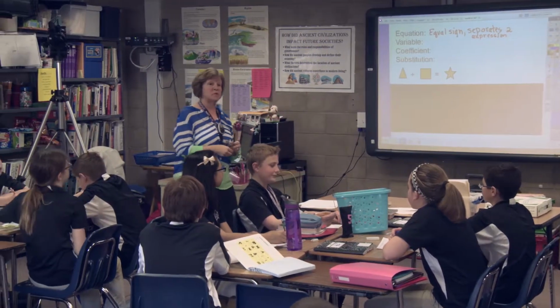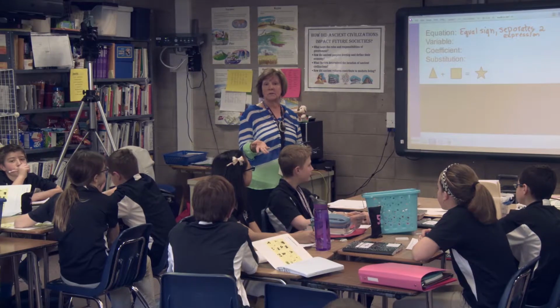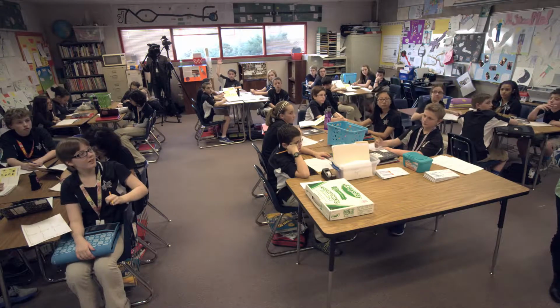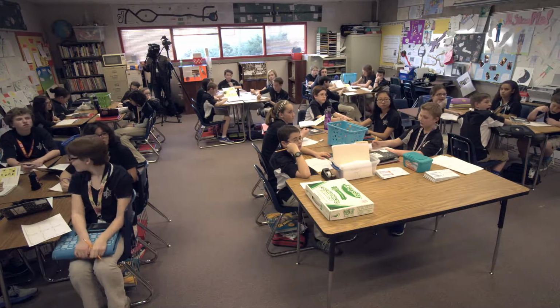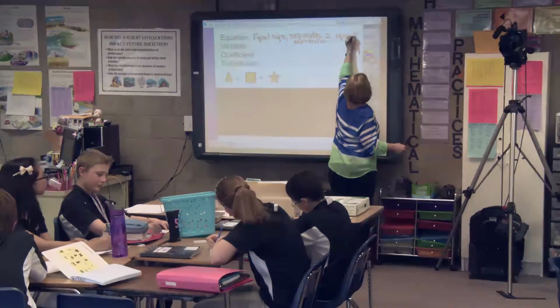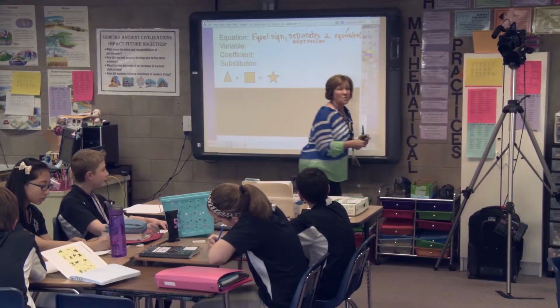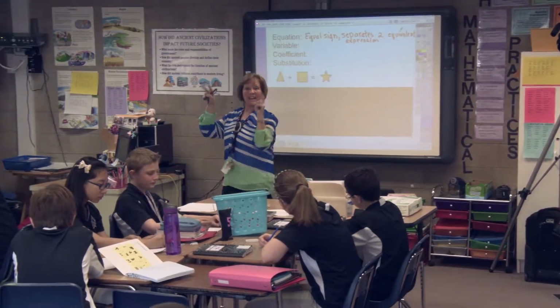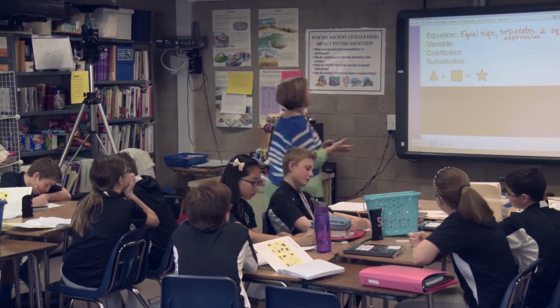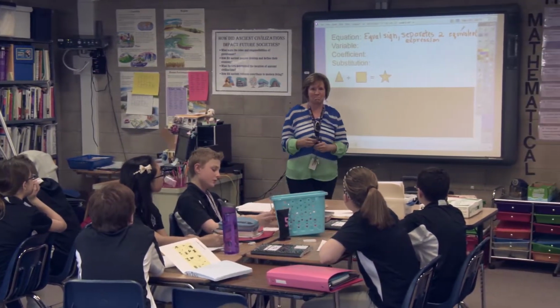It's another word we've used. Often we used it with fractions. It begins with an E. Jacqueline? Equivalent. So we know we've got two equivalent expressions, and we recognize right away that's true because of the equal sign. All right?